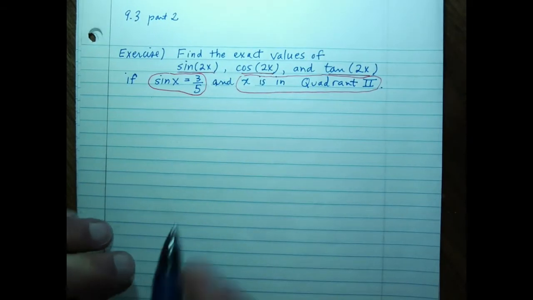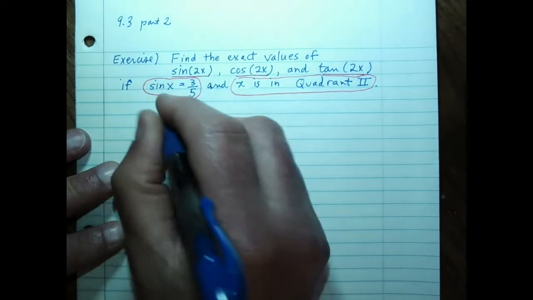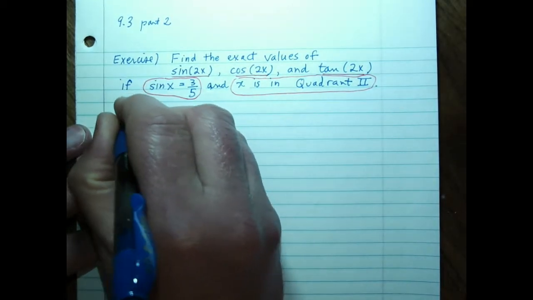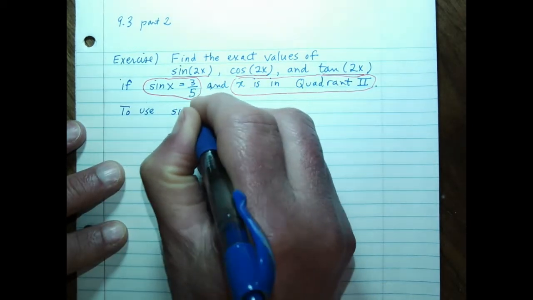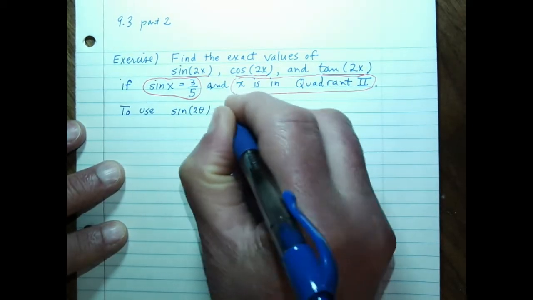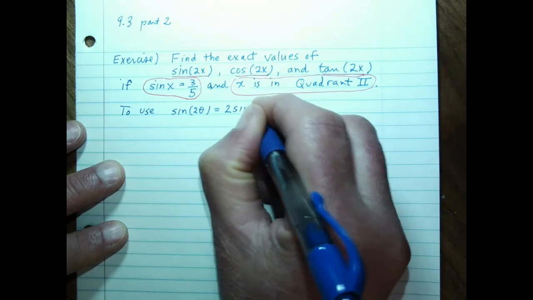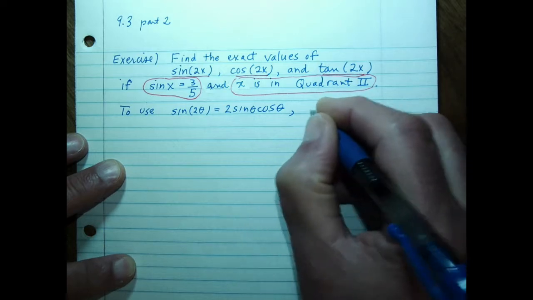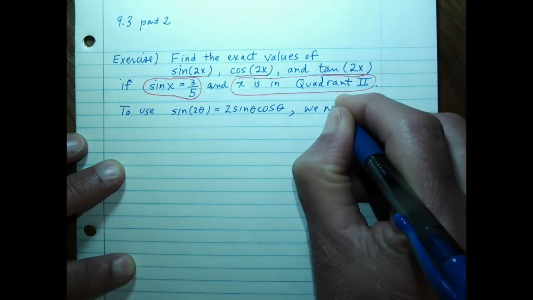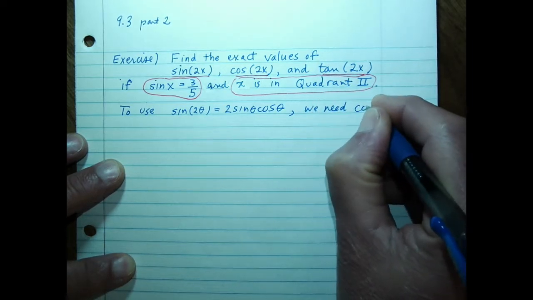So what we're seeing here is to use sine of 2 theta equals 2 sine theta cosine theta, our double angle identity. We need cosine x.